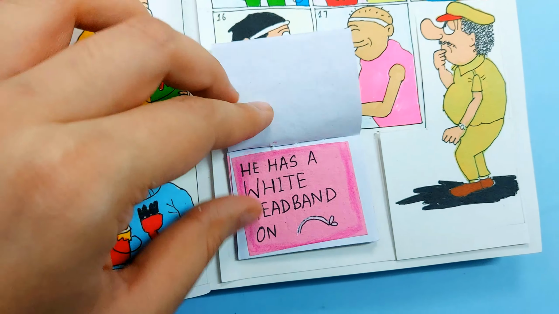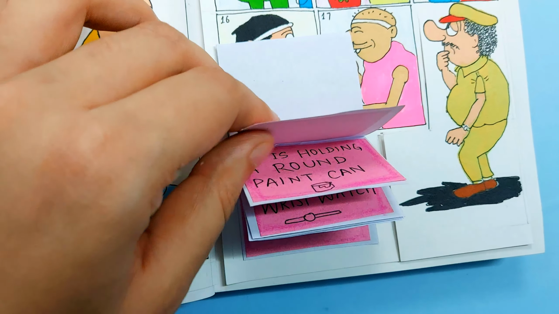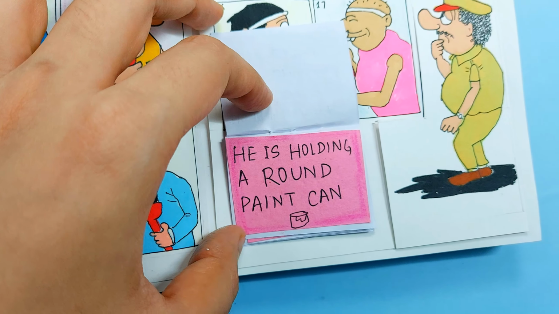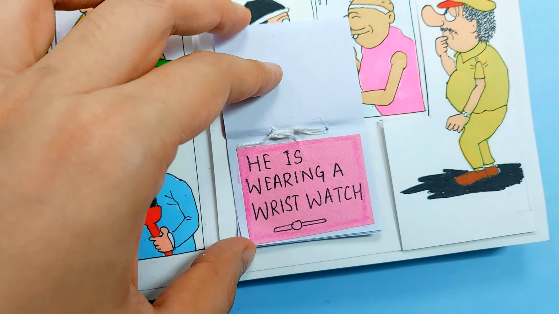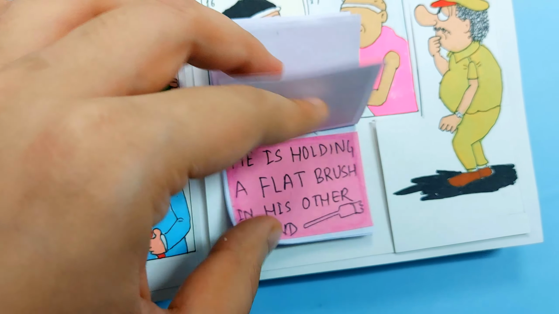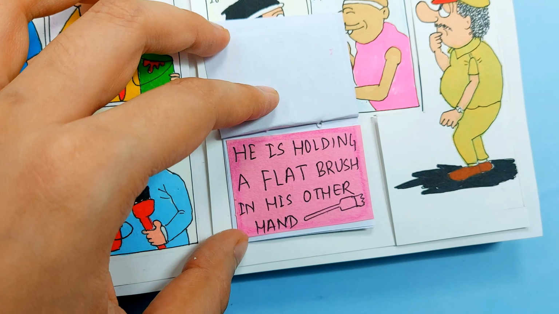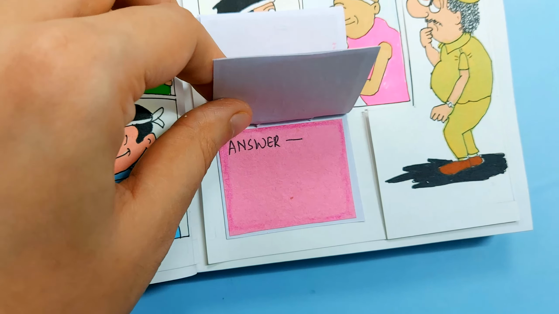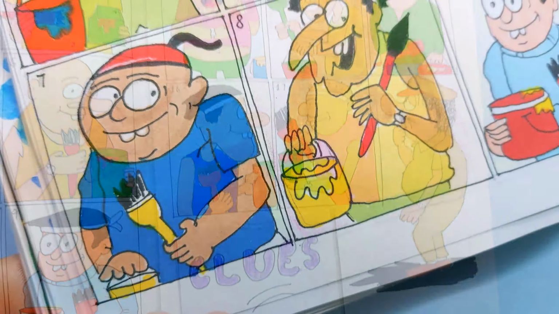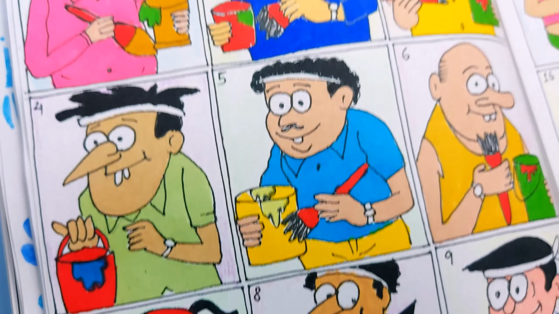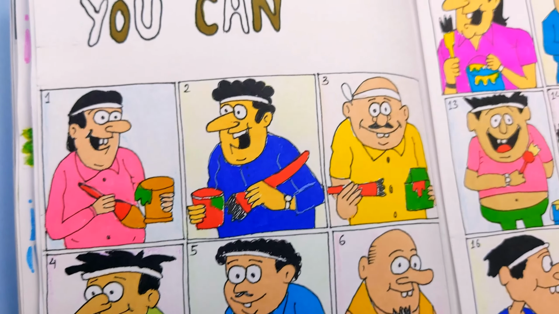So as you can see, all the clues are written here, and I'll also put this puzzle in the communities tab so you can give me your answer. For me, I think the answer is number 17, but I haven't checked the real answer for this, so it's open to interpretation. Let me know your answer in the communities post or in the comments if you feel like.